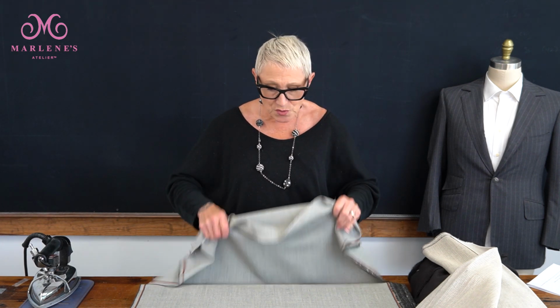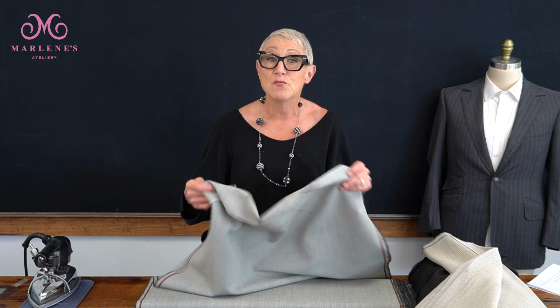It's not stiff, okay? It's thick, but it's not stiff. So you can see that this canvas has a lot of movement. And that's really important because if our jacket is going to have a lot of movement, then the material that's supporting it or the foundation to that garment should as well.